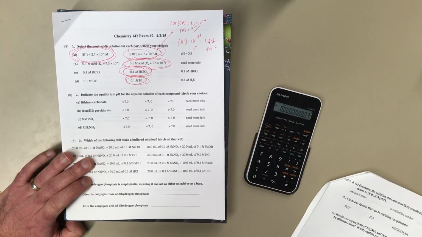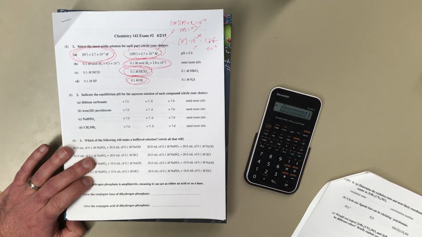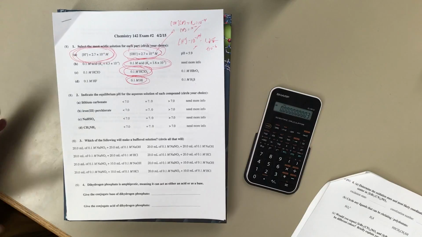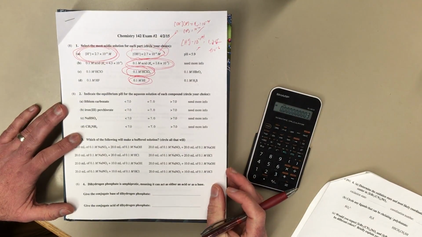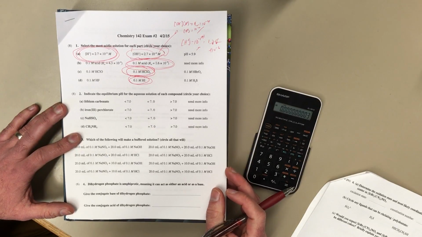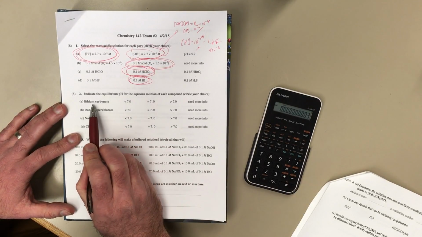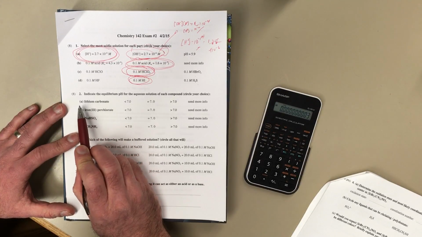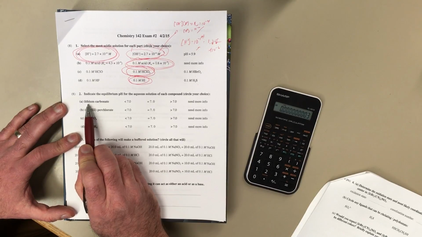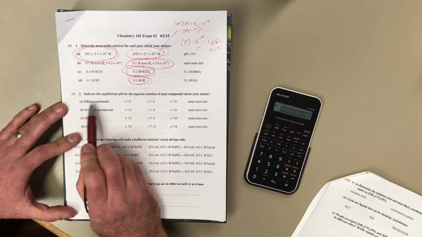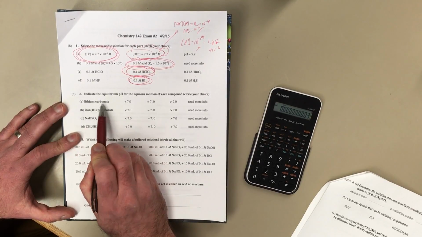All right, question 2, indicate the equilibrium pH for the aqueous solution of each compound. And so here we have a series of compounds. We need to assess whether they're going to turn the resultant solution acidic, alkaline, or nothing. And so the first one is an ionic compound, so it's not lithium carbonate, it's lithium and carbonate. And so the cation, again, if it's a molecular cation, it's acidic, so this is not. It's a metal cation. Lithium is in the alkaline metals, and so that will be pH neutral, so that is not going to have an effect on pH.